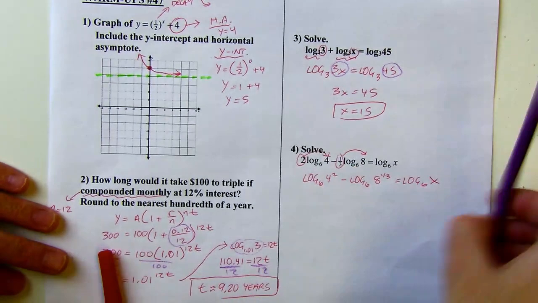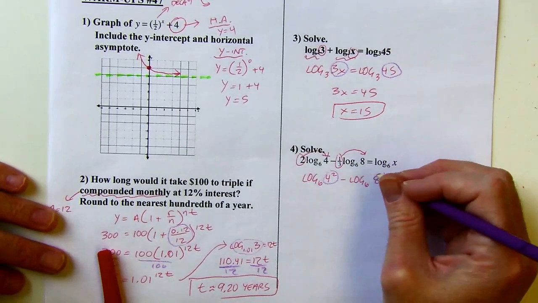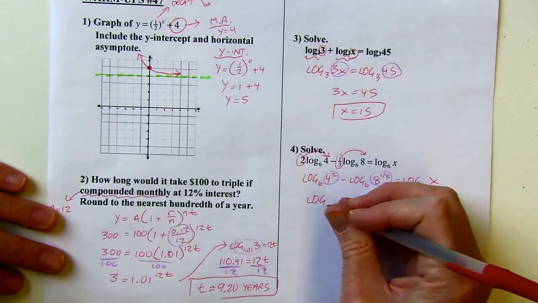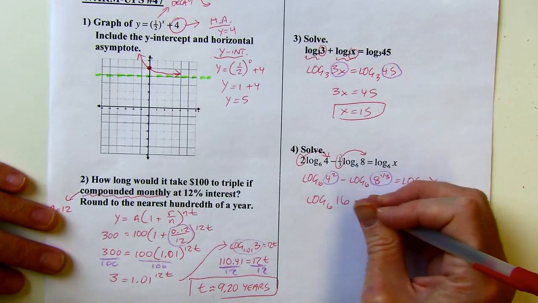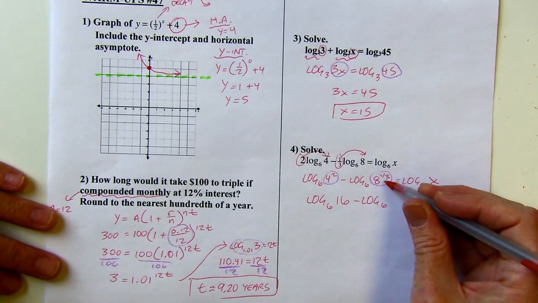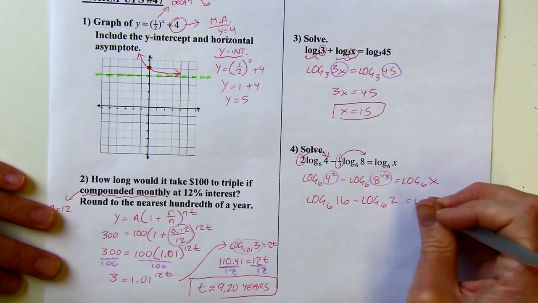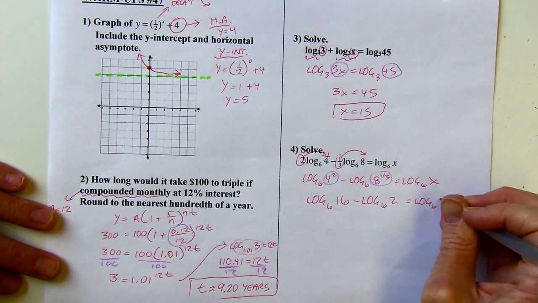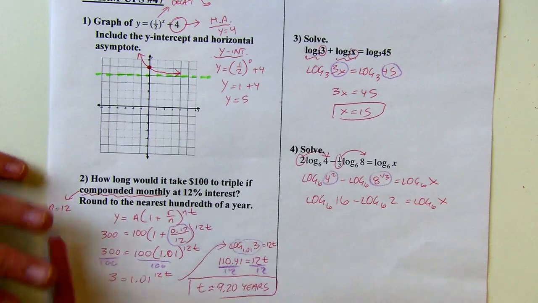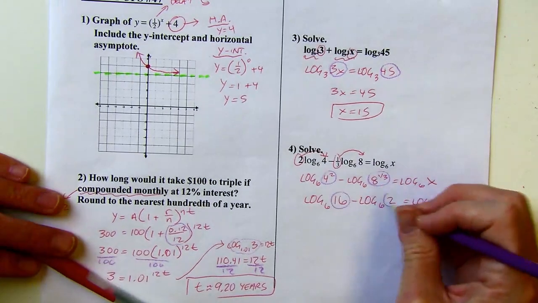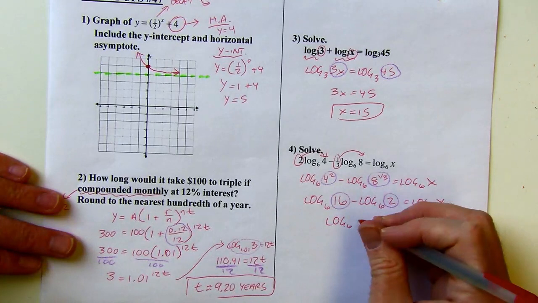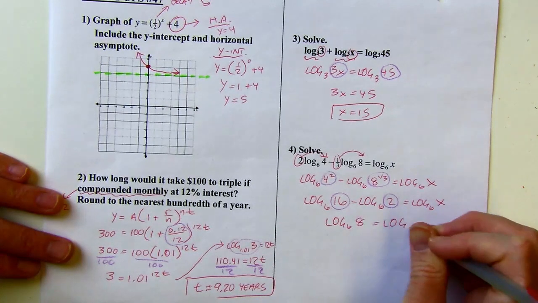So let's start simplifying. You could combine them now, but I'm going to simplify these logs first because I can do something with both of those pieces. So 4 to the 2nd is 16, and 8 to the 1/3, that's the cube root of 8, which is 2. Okay, and now let's combine these two on the left side together. So when we're subtracting, you take the contents and divide. So it's going to be 16 divided by 2. So I'm going to get log base 6 of 8 equals log base 6 of x.